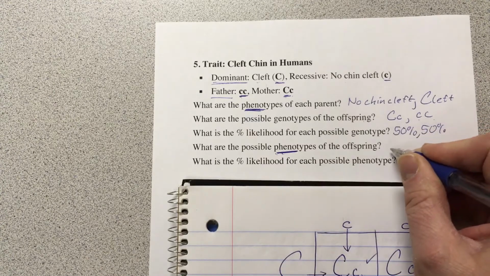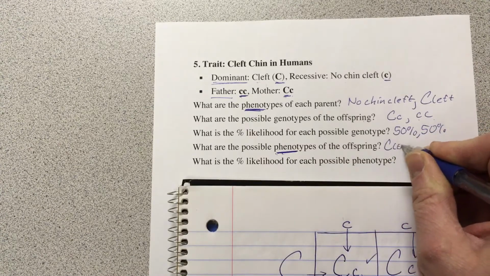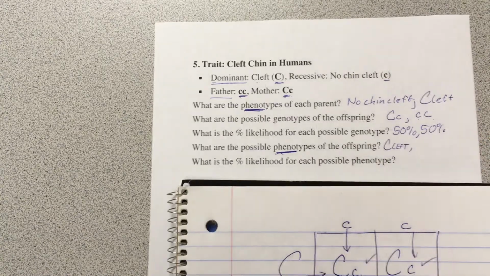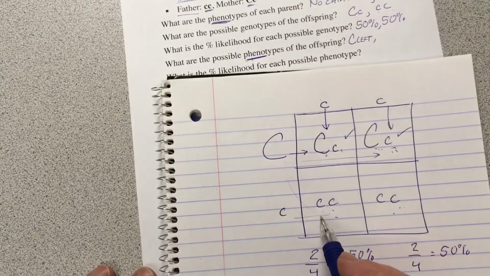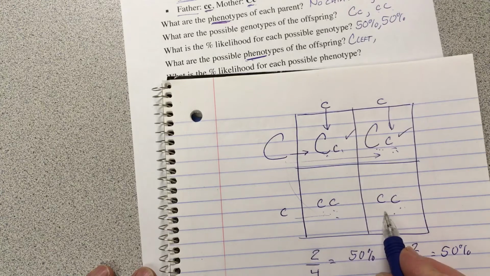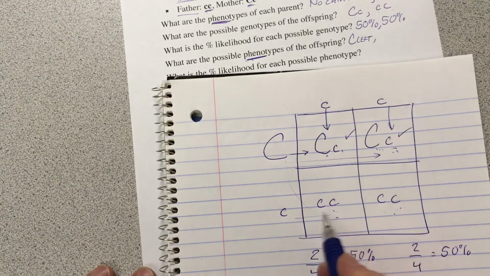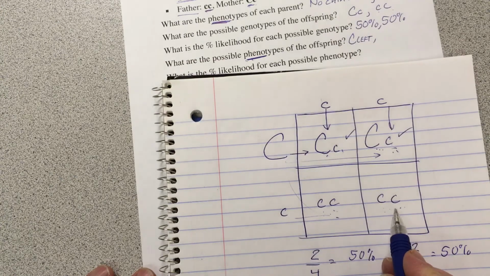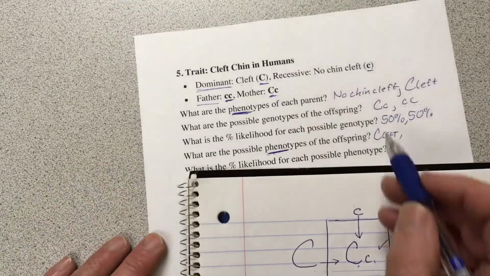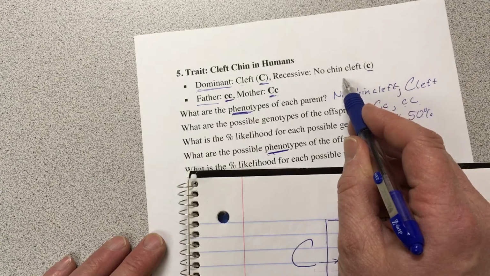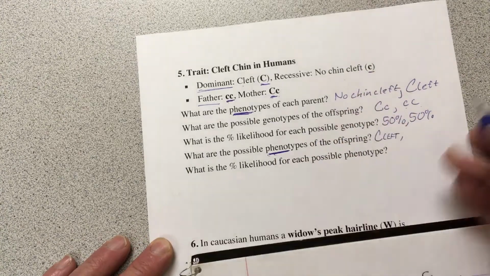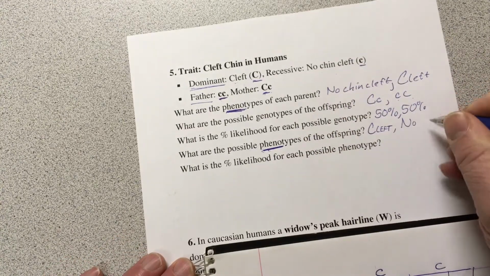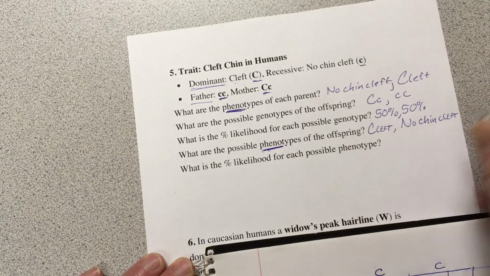For the first 50%, that would be cleft. For the other 50%, since this is recessive, the dominant allele is not present, so therefore the recessive allele shows. And the recessive allele, if I look back up here, was that there's no chin cleft. So I'd write no chin cleft for that 50%.